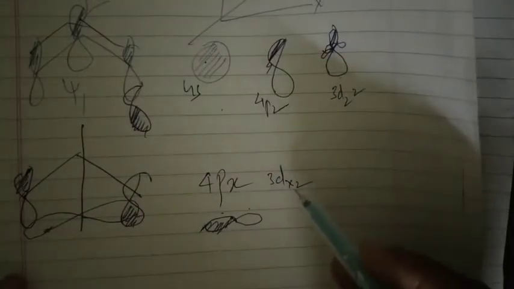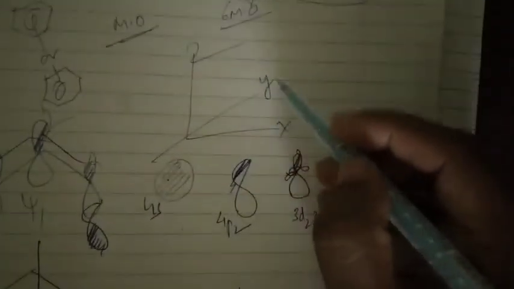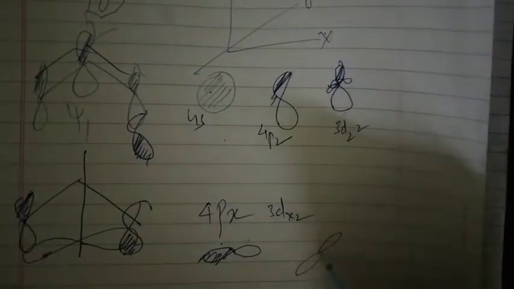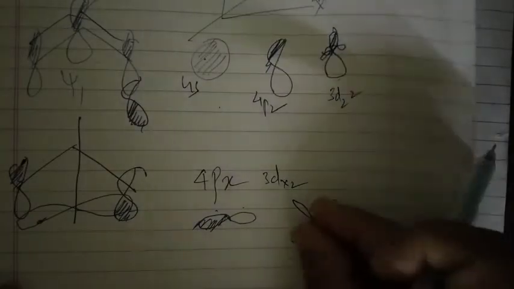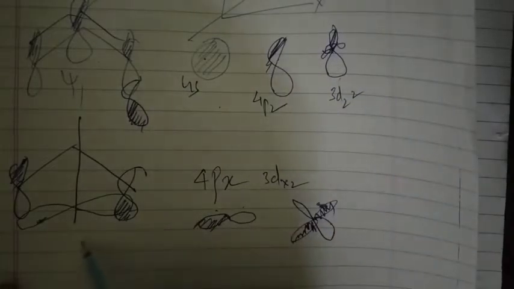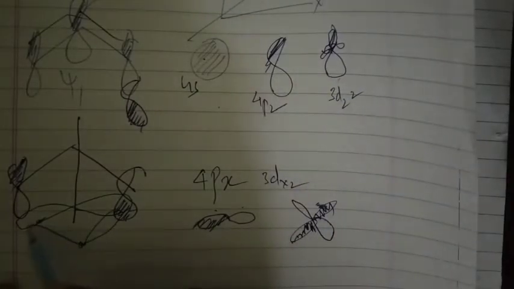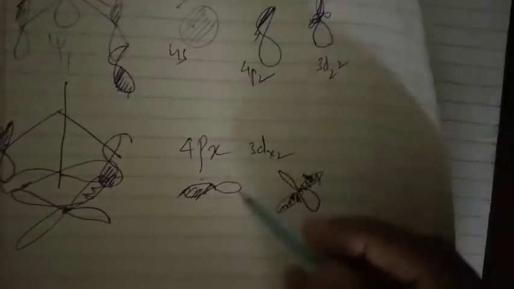Similarly 3dxz. You see here x is here and z is here, so I can draw it in this way, 3dxz. Now I can lift this and fit it here. This is shaded, so shaded here. I will draw here and fit here, shaded to shaded, minus to minus. So it will fit here and overlap nicely. Like this, 4px and 3dxz can fit over this.